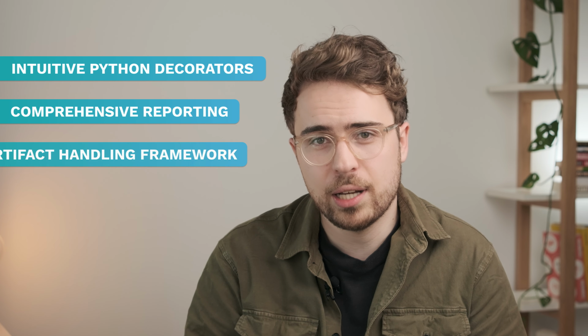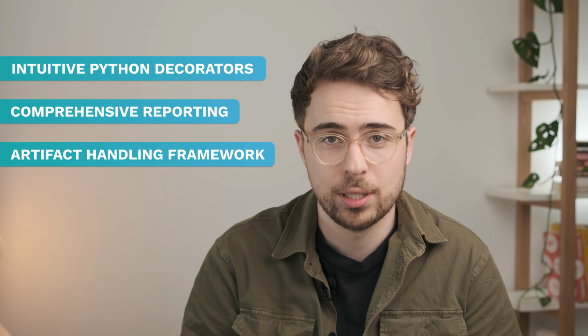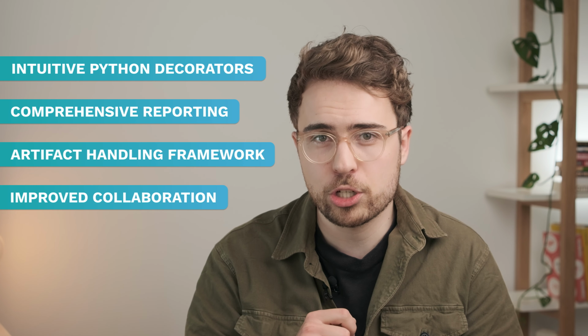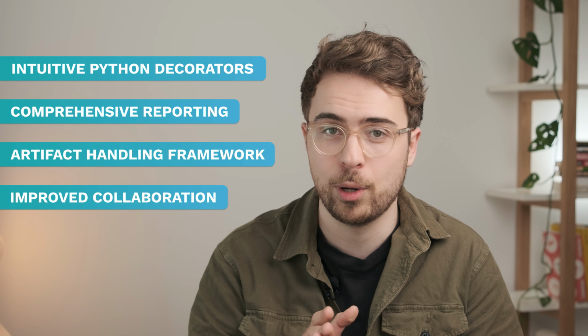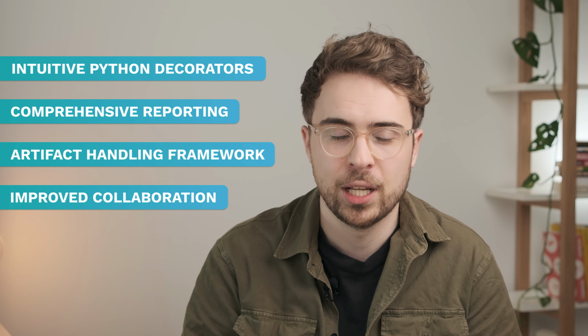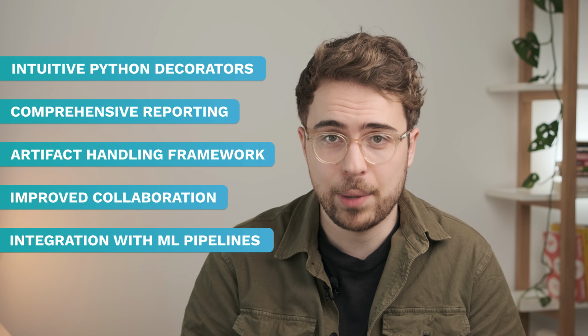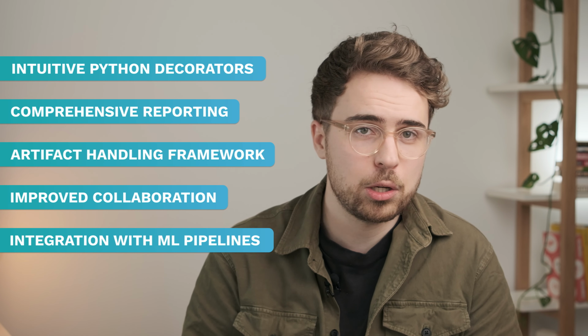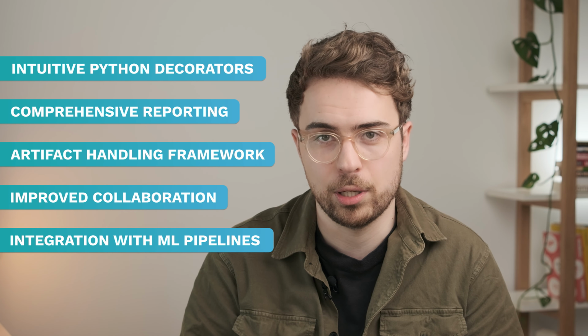Utilize the built-in artifact handling framework for managing test datasets and trained models. Additionally, organize your benchmarks in separate files or directories for a better code structure and to collaborate more efficiently. Last but not least, seamlessly integrate benchmarking into existing ML pipelines and frameworks, including workflow orchestration tools like Prefect or interface tools such as Streamlit.